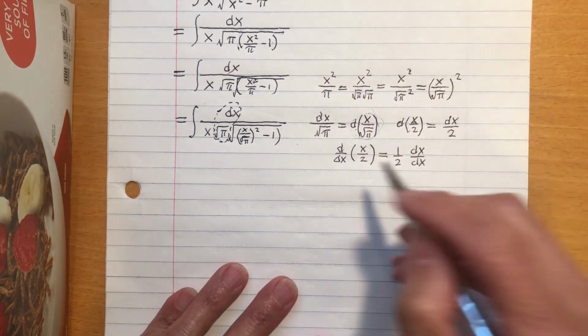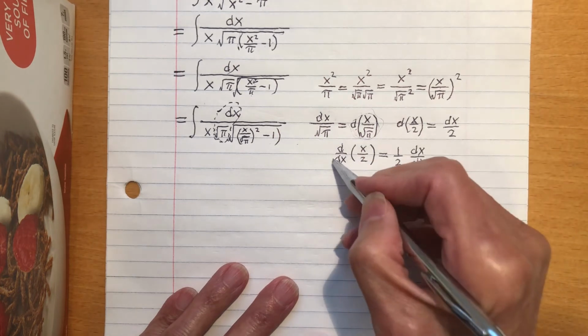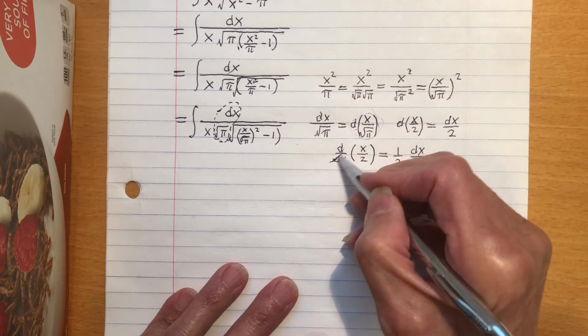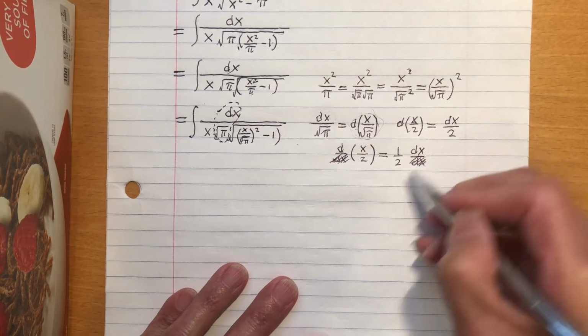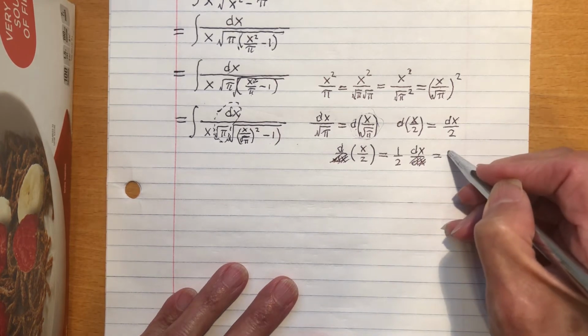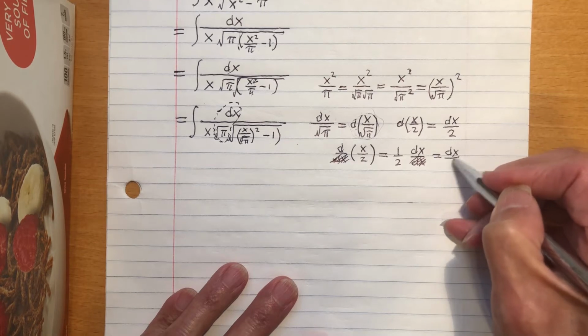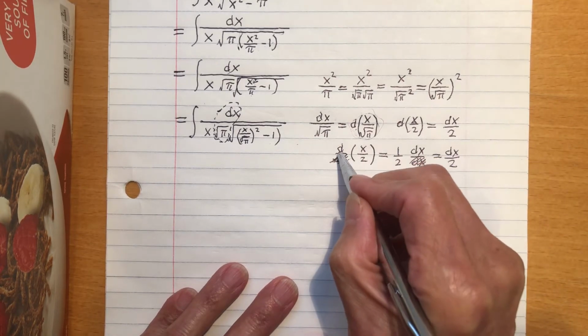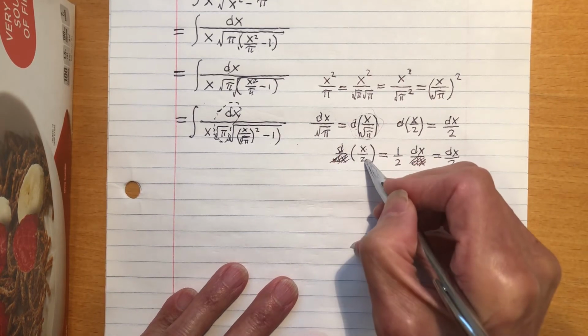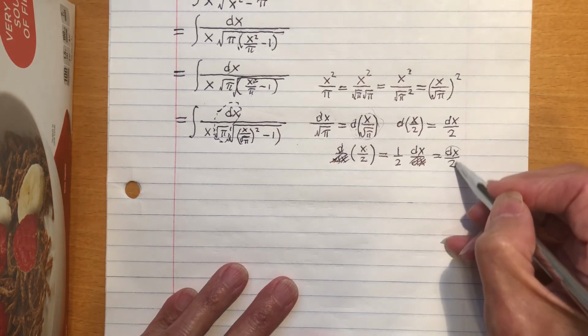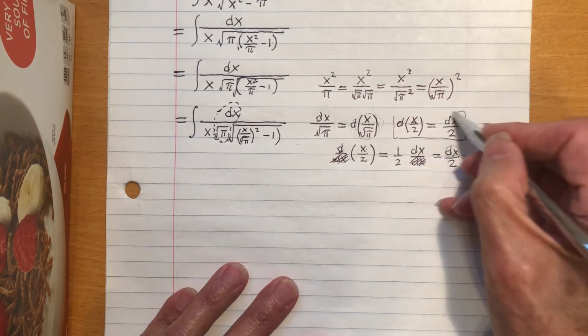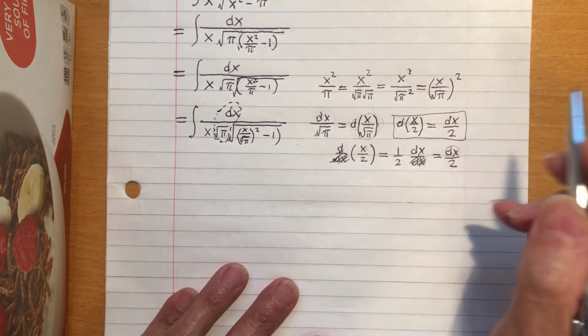Now you cancel the dx. Then this is dx over 2. So the differential of x over 2 is the differential of x divided by 2. Actually, this comes from the derivative.